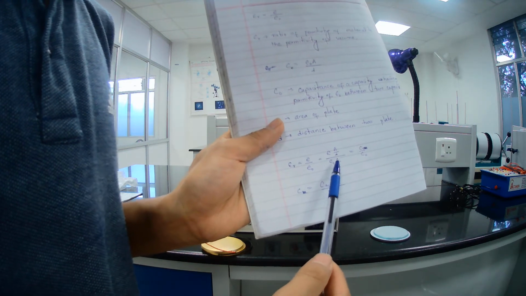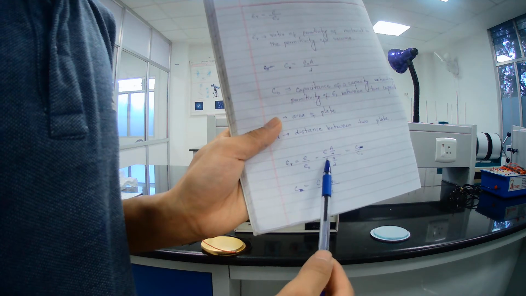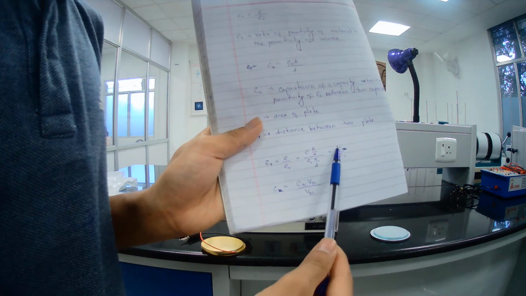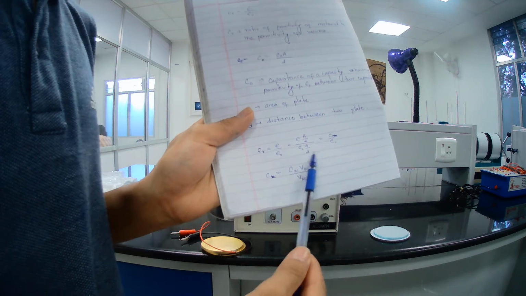You cancel them, and what remains is E by E0, which is equal to ER. That gives C divided by C0 equals ER.